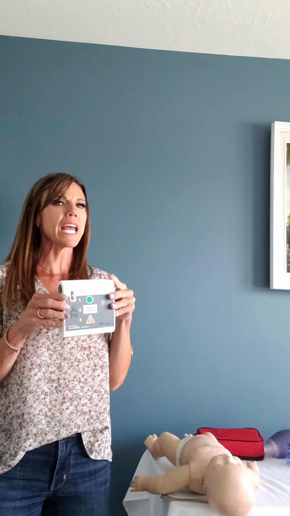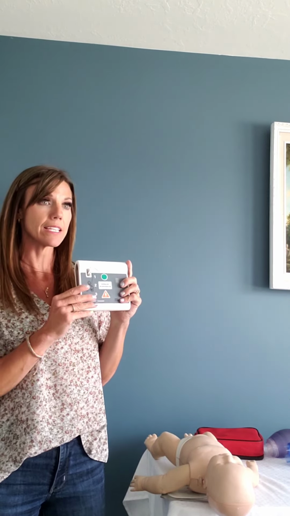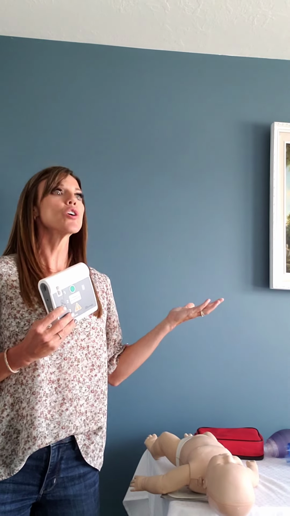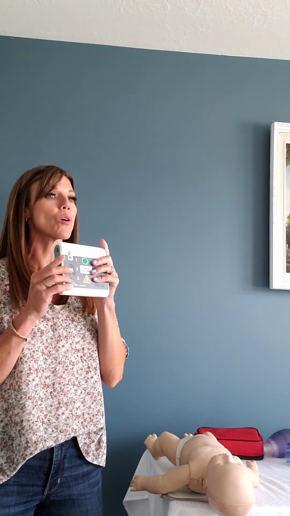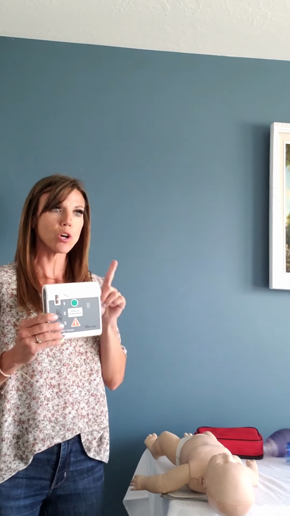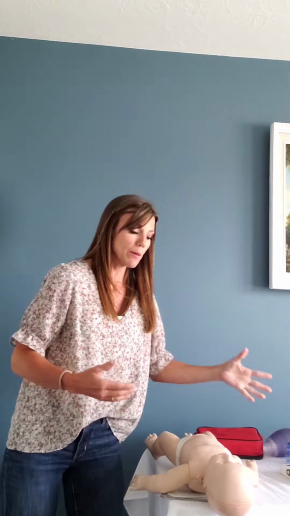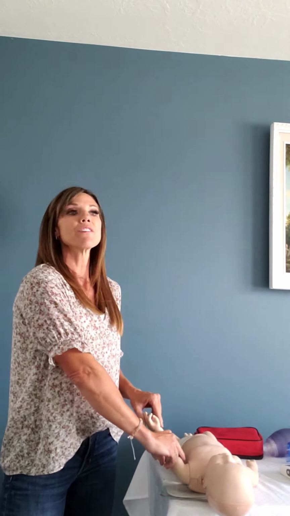Now, sometimes we'll put the AED on and it won't be a shockable rhythm. It will say no shock advised. If that's the case, they still could be dead. It could just be more that asystole or a rhythm that's not shockable. So if the AED says no shock advised, continue CPR if needed, it means you need to check for a pulse. Feel for a pulse.